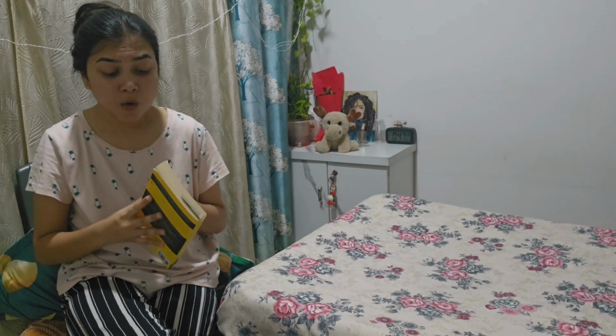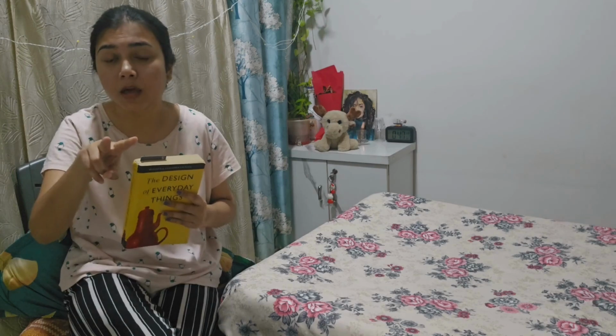For this particular video, I'll be going through a very small topic from this book, which is in its first chapter itself. It's where this book starts actually, with two terms. If you have read this book, you will relate to what I'm trying to do. So the two terms are affordances and signifiers.